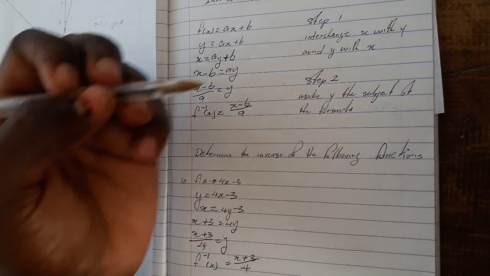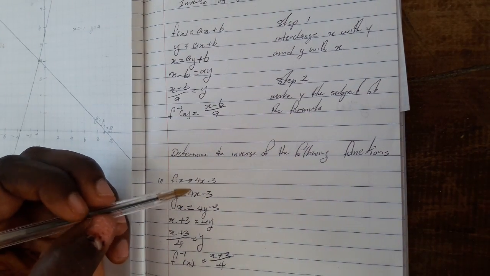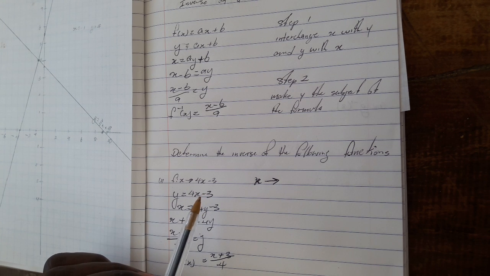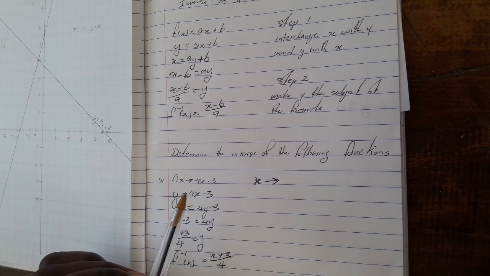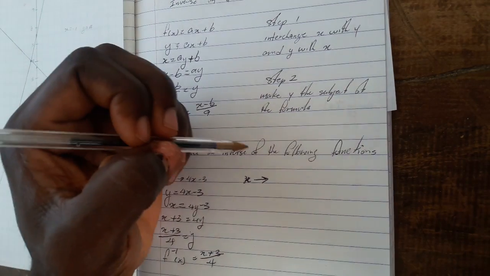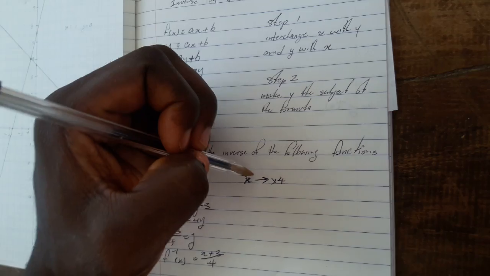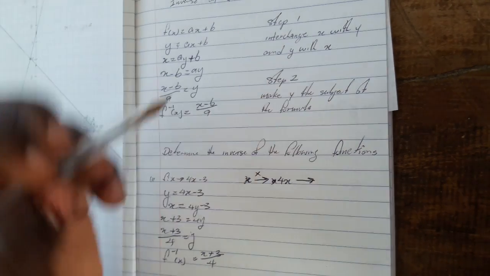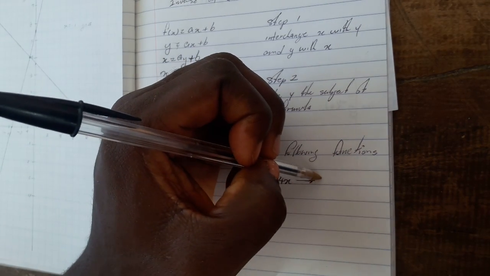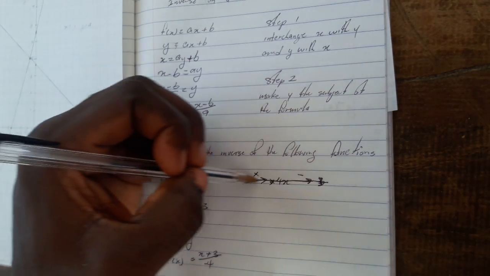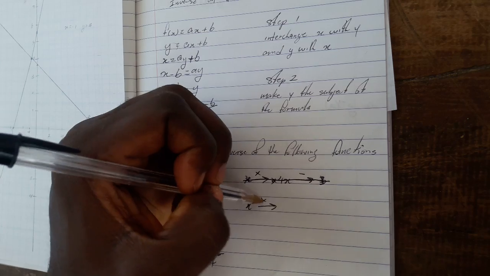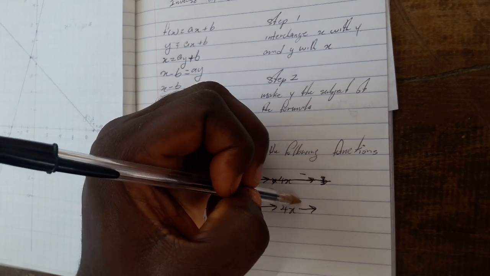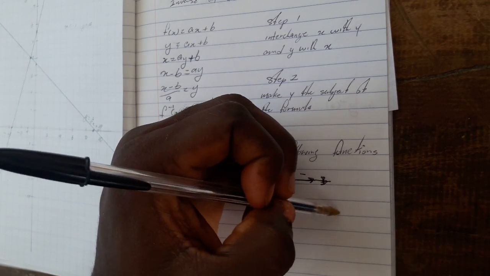divided by 4. Now, there's another easy way of doing it using a flow chart. If we start with x, we want to see what is done to x first, the closest element to x, and that will be the 4. So x is first being multiplied by 4. That's why you have 4x. Then after you have 4x, x is then being subtracted by 3. Let me do it again. We start with x. First of all, x is being multiplied by 4, so that's why you have 4x. Then 3 is being subtracted. That's why you have 4x minus 3.